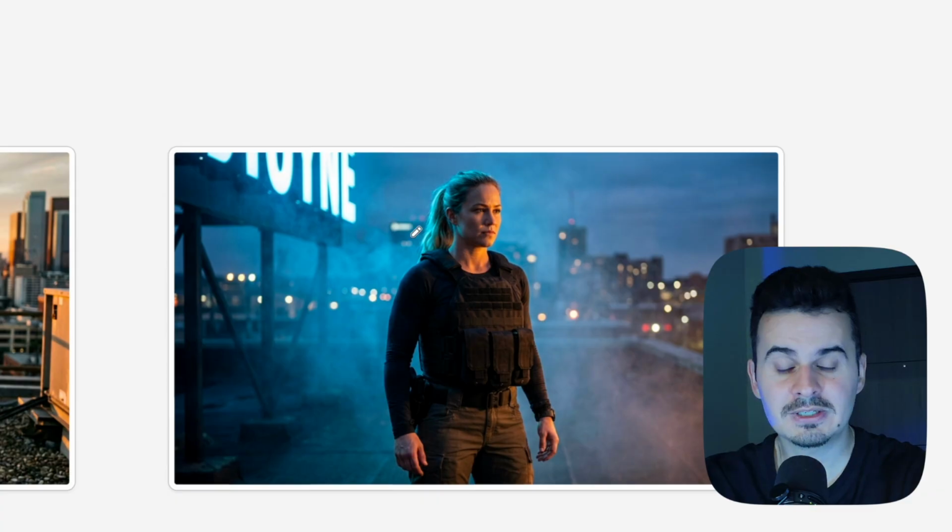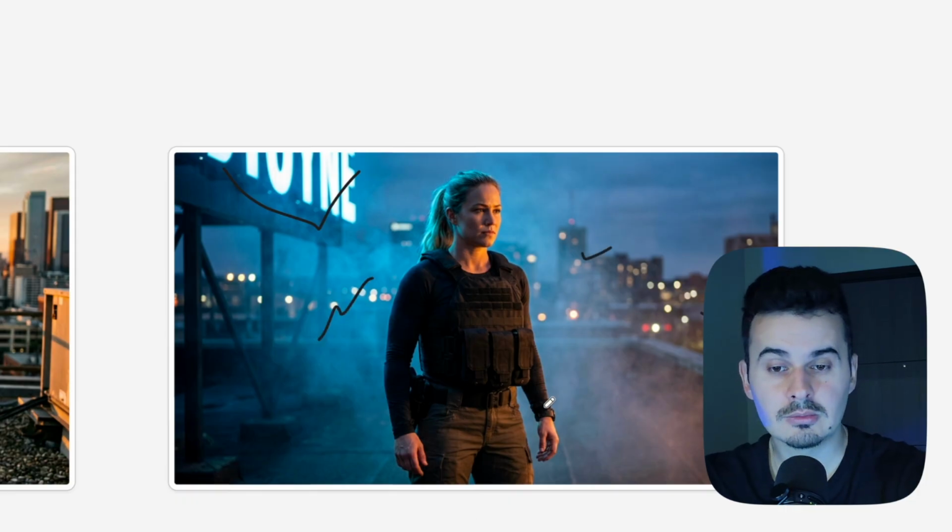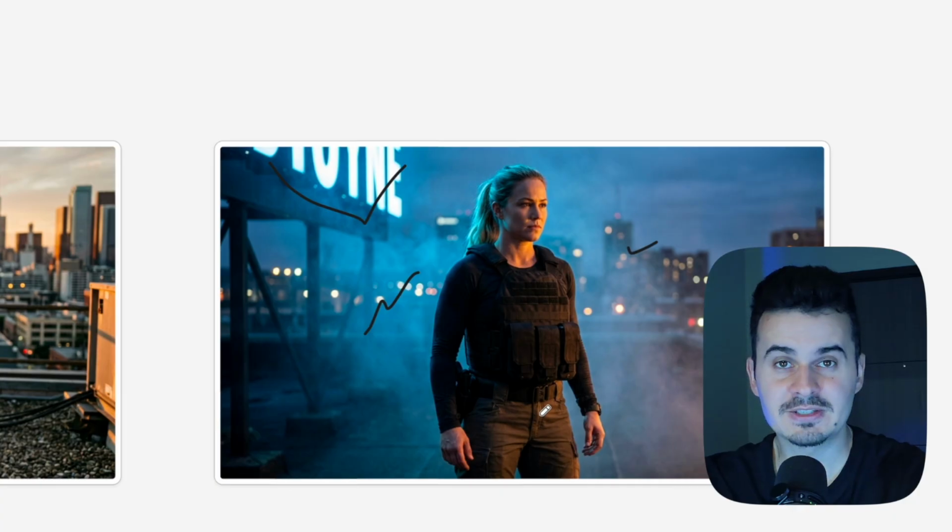So we have the first character, she's standing on the roof. Again, it's night, so we can see this neon behind her, we can see some fog, and there is some light coming from here, right? So these are very small things that actually matter.